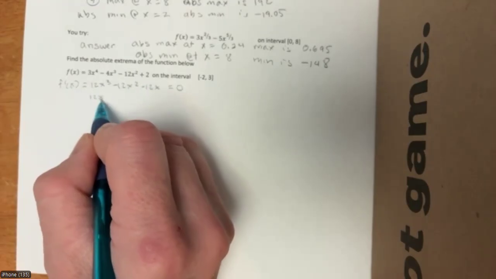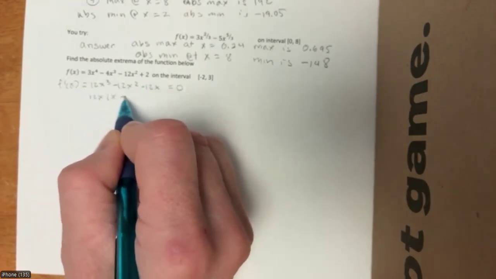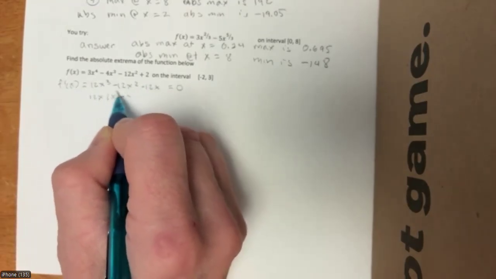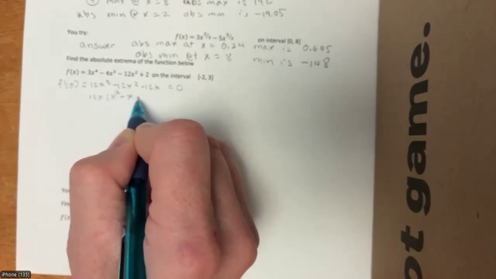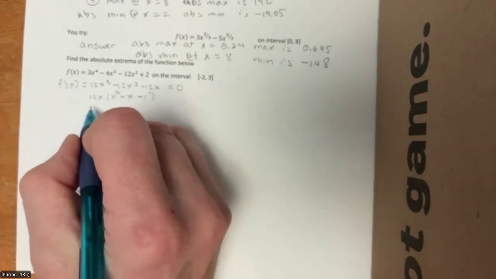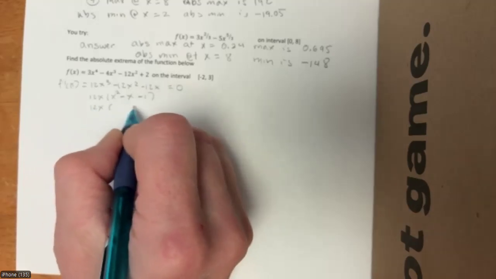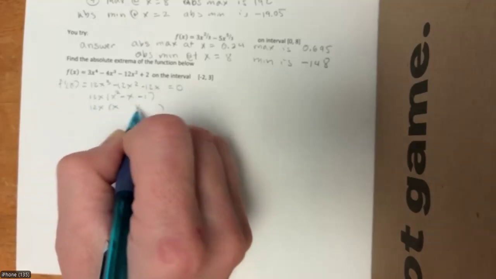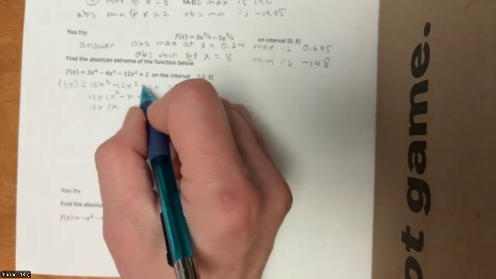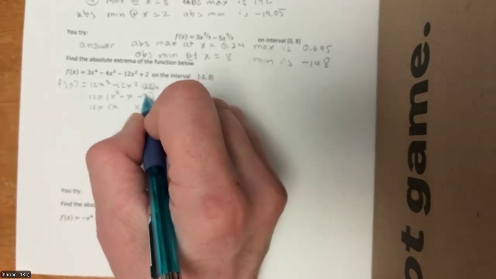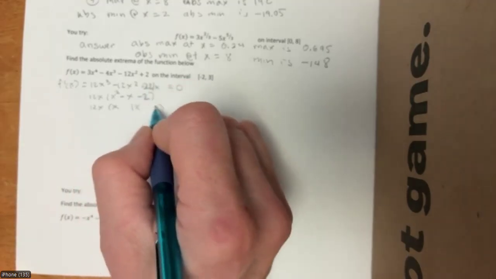So 12x is a factor, and that leaves us x minus x squared minus x minus 1. And then this factors. Whoops, this was 24. So that's -2. Okay, that's better.